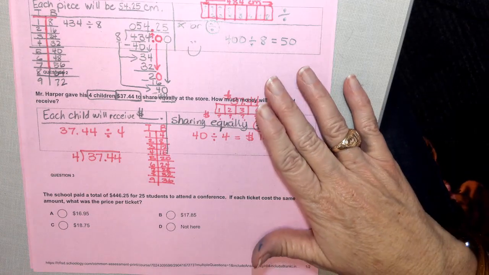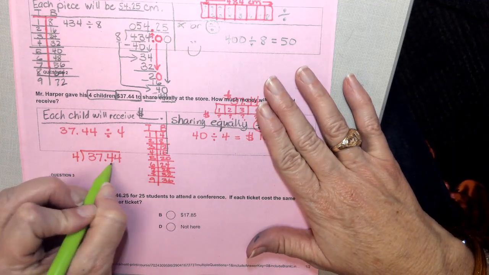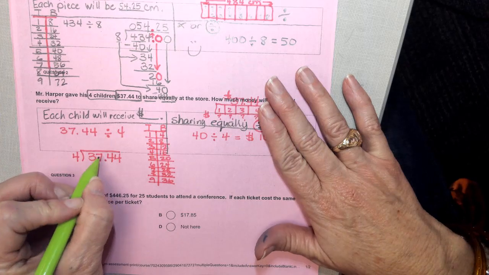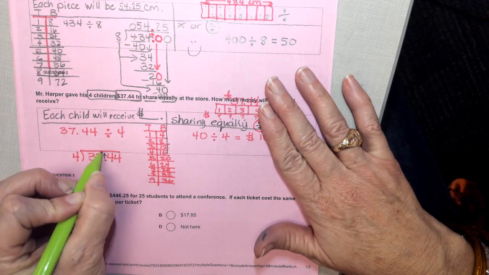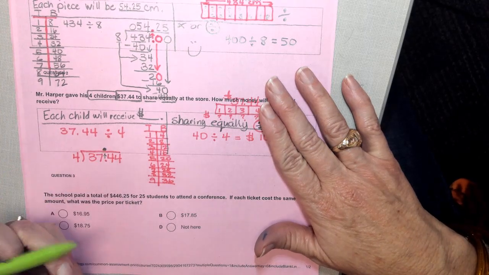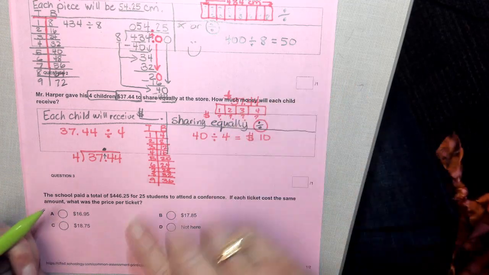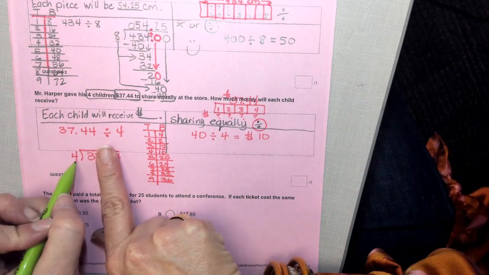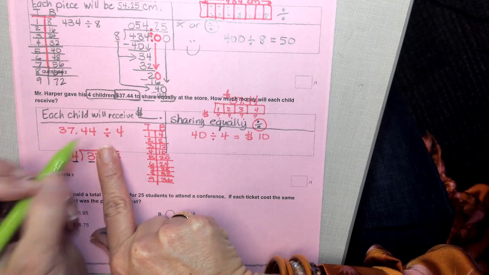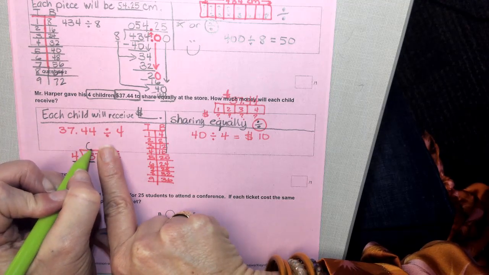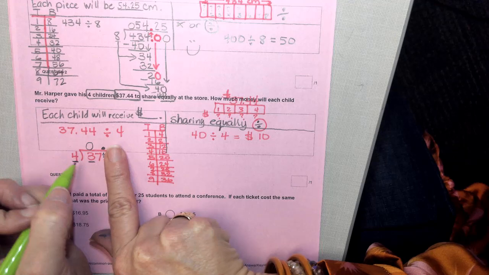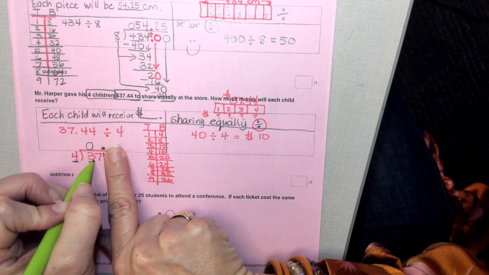All right. Anytime we're dividing and a decimal's involved, the very first thing I like to do is pop up that decimal right away. Then I don't have to worry about it. Okay, so now we're getting ready to start. How many groups of 4 are in the number 3? There are 0. How many groups of 4 will get me close to 37?